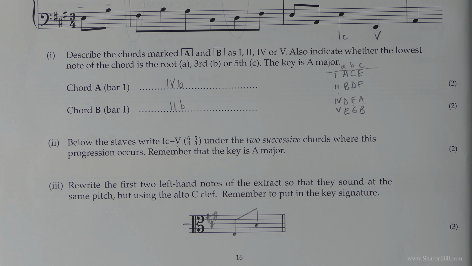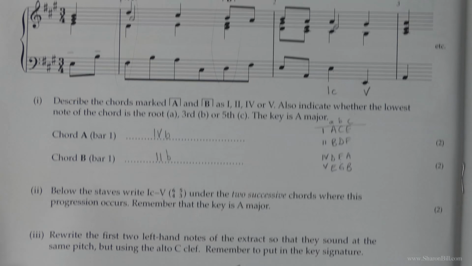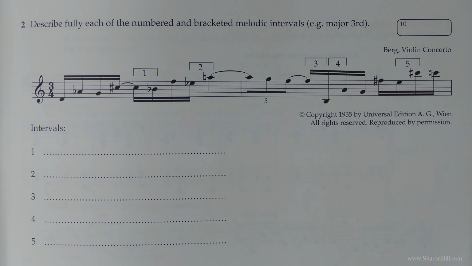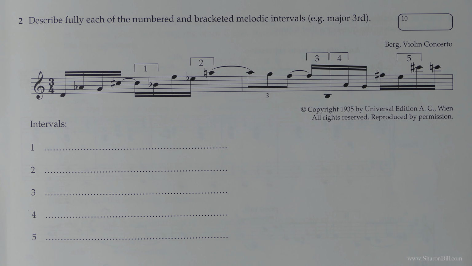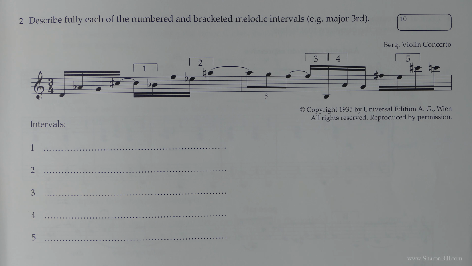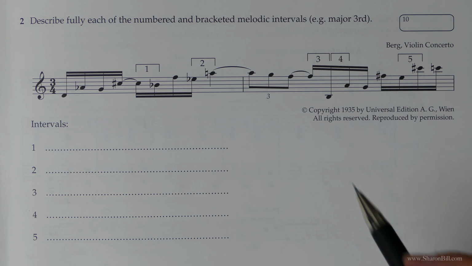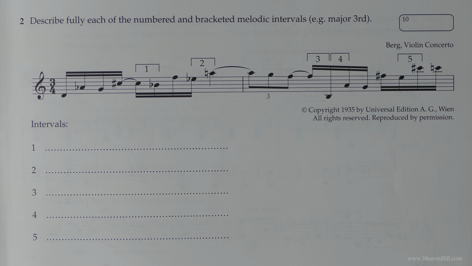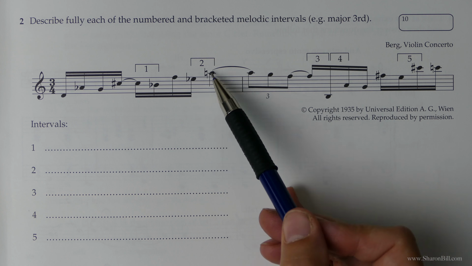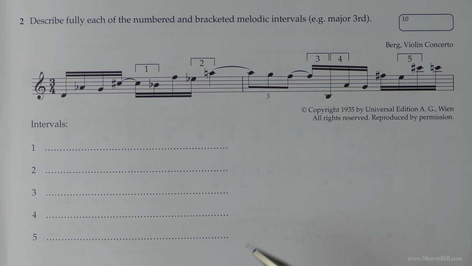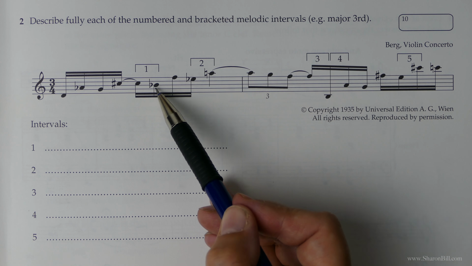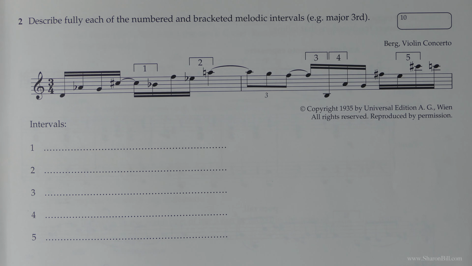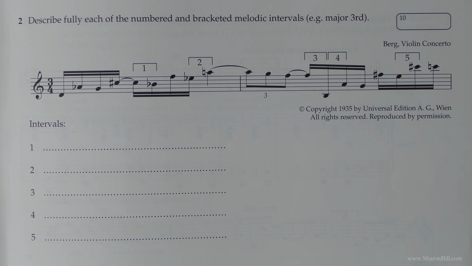And so let's just have a look at the next question. So now this is just not relating to that music any longer. We've got a separate question, and it's asked us to describe fully each of the numbered and bracketed melodic intervals. So the intervals are coming one after the other. However, even though the lowest one may come second, we're always counting up from the lowest. We sort of treat the lowest note as our key note, as if it's the tonic, and then we work it out from there.